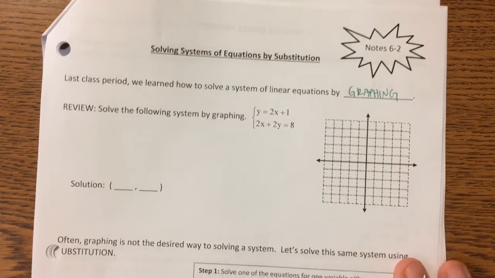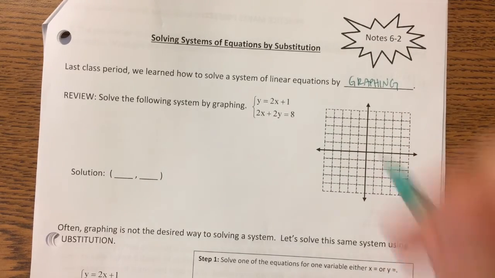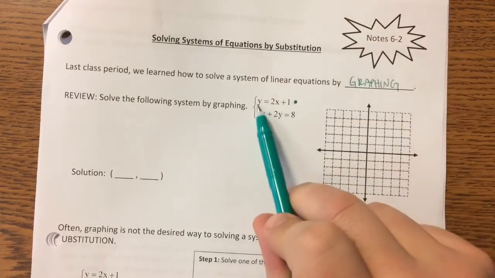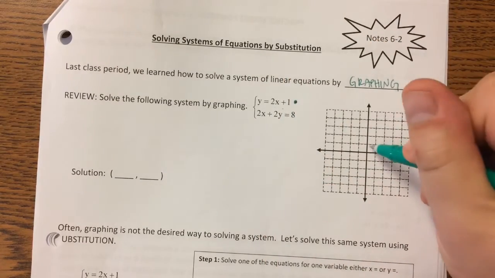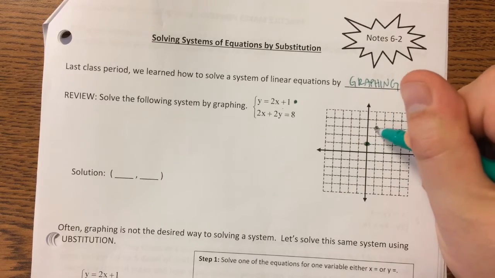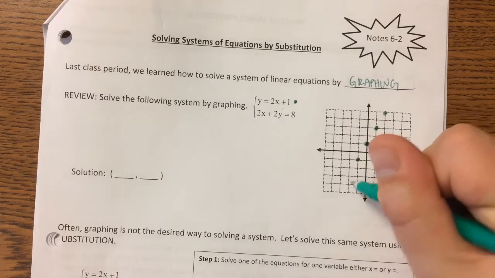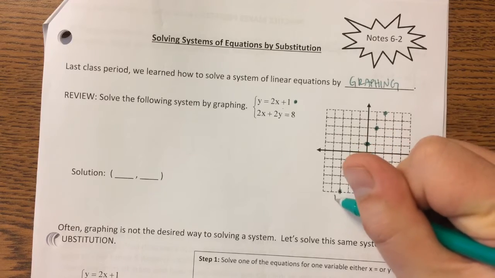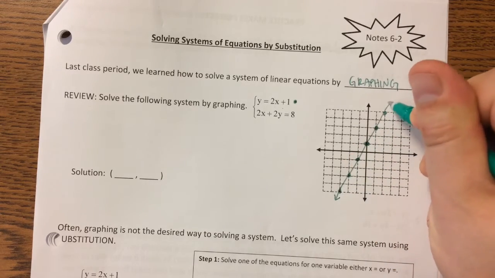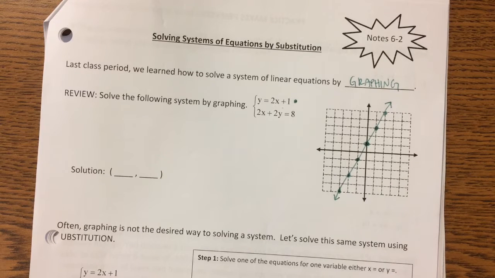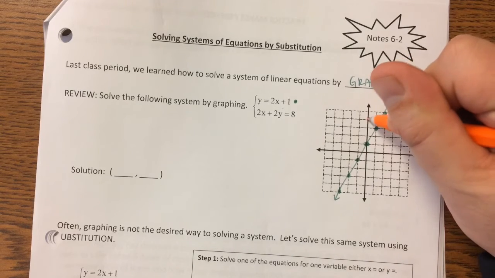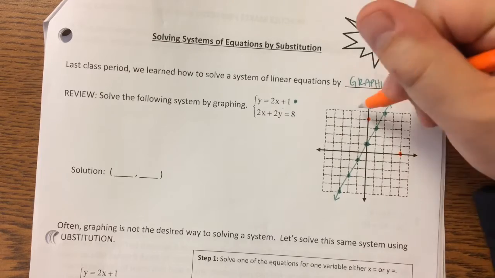So just to recap the overall strategy here, you'd have two equations like y equals 2x plus 1. That one has a y-intercept of 1 and a slope of 2. And you'd graph that, just like I'm doing here. And then you'd have a second equation, in this case, 2x plus 2y equals 8. You might solve that for y to graph it, or you might choose to graph it based on the x and y intercepts, which in this case would be 4 and 4. Connect the dots.